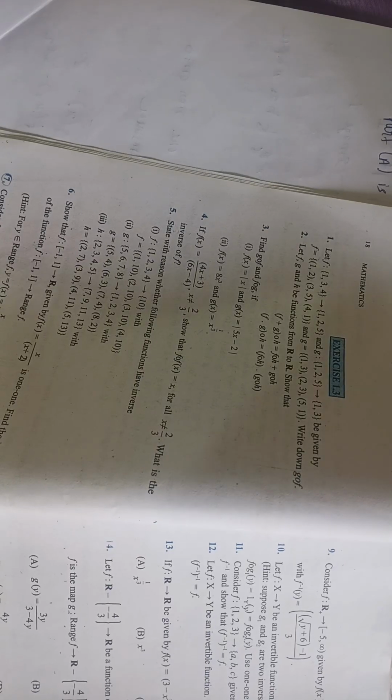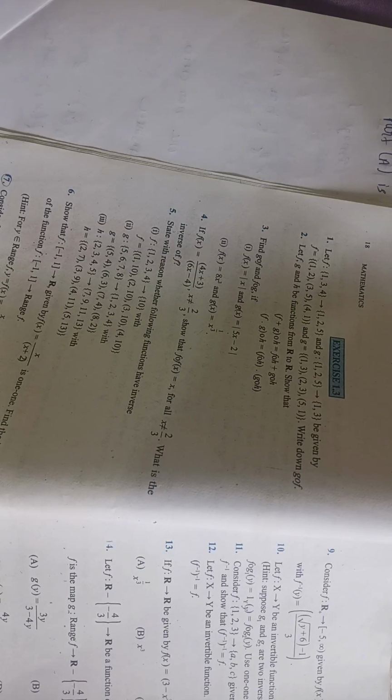Hello friends, today we are going to solve Exercise 1.3 of CBSE board NCERT class 12th mathematics.